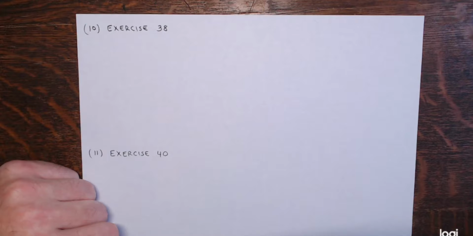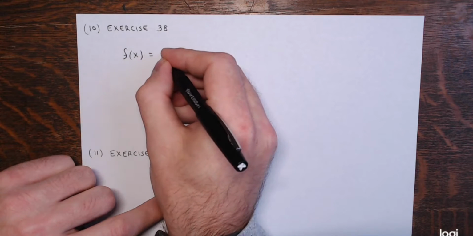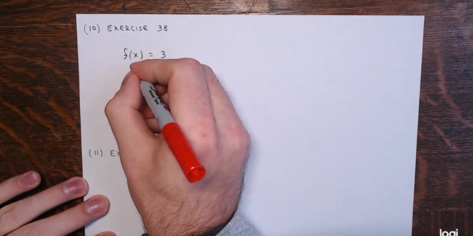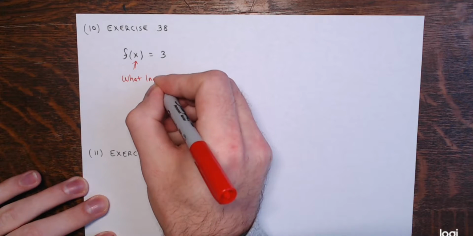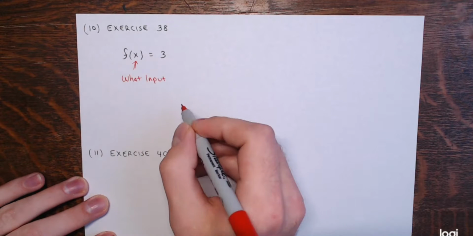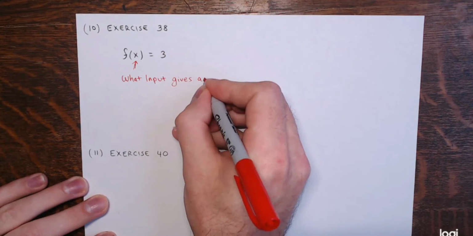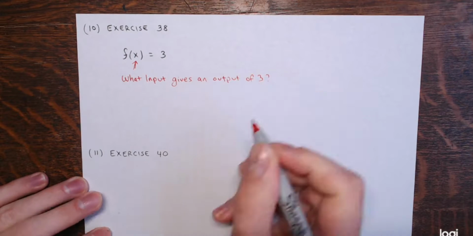f of x equals 3. So basically, what input gives you an output of 3 in this function f? And that's simple.